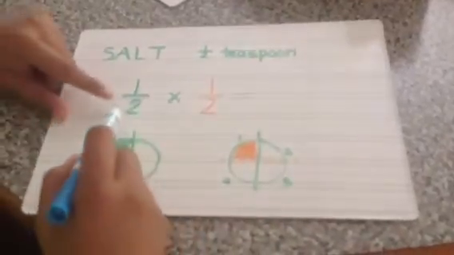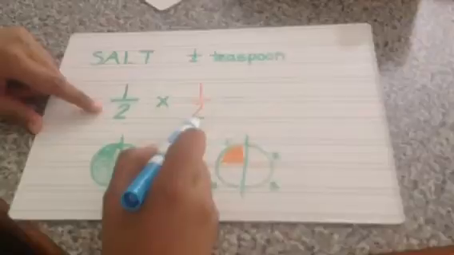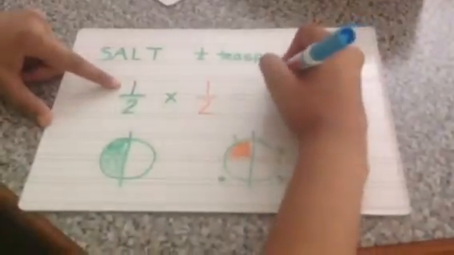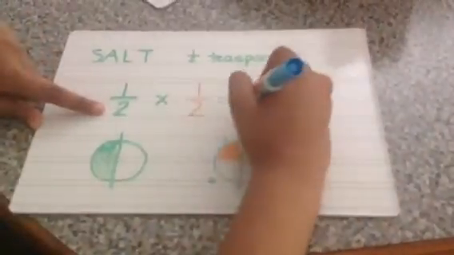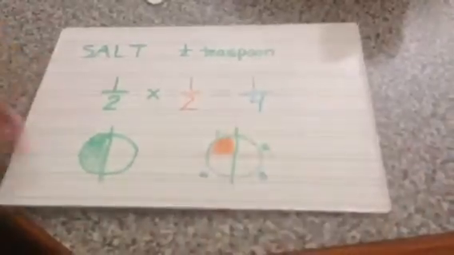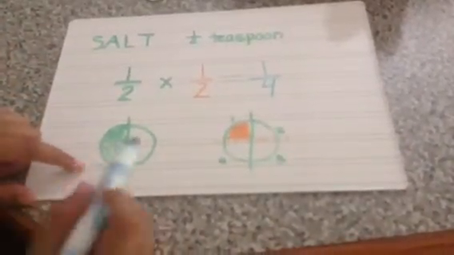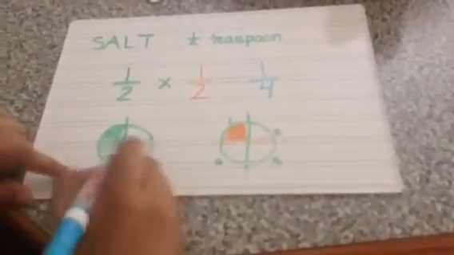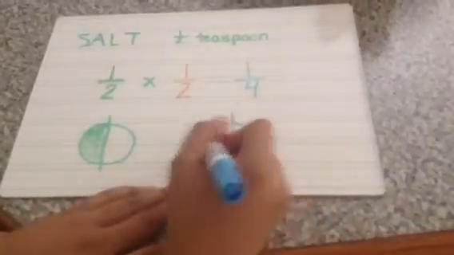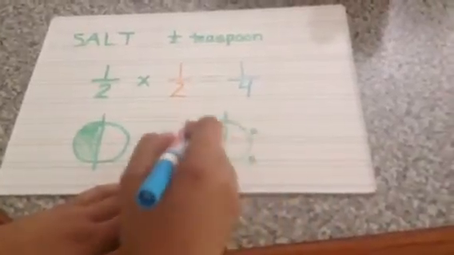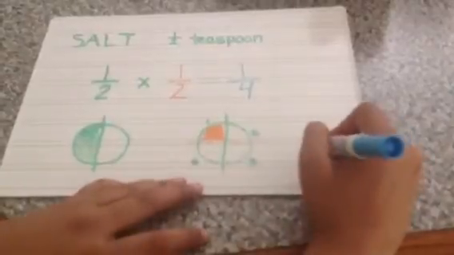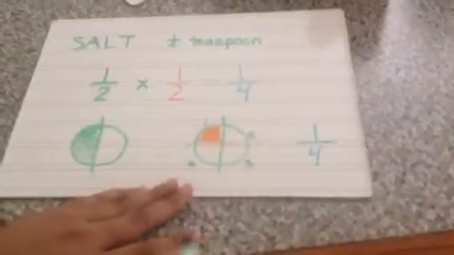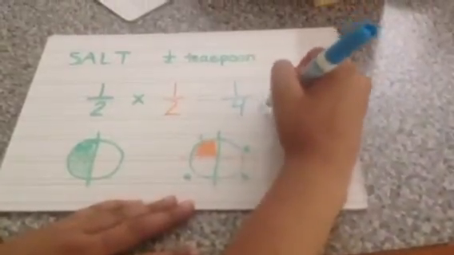Salt. It calls for 1/2 teaspoon. We're going to take the 1/2 and multiply it by 1/2. So 1 times 1 is 1, and 2 times 2 is 4. If we look at our area measure model, we see that half of the pie is shaded. In our next model, we're going to cut the half in half again. So 1, 2, 3, 4, that's our denominator, and 1 is shaded. So we're now going to use 1/4 teaspoon.